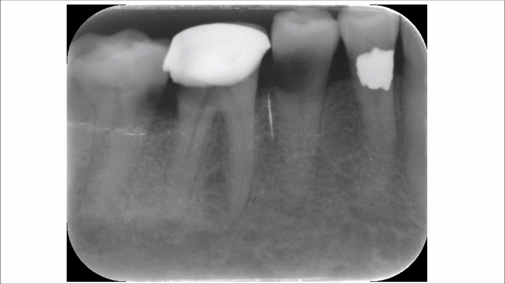Why would I say the buccal side? Because the radiolucency is not as sharp as that seen in the lower five. So it is most likely a lesion that has gone from the buccal side to the distal side of the root.